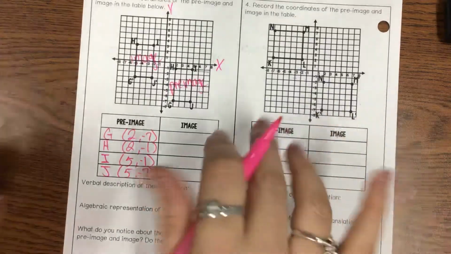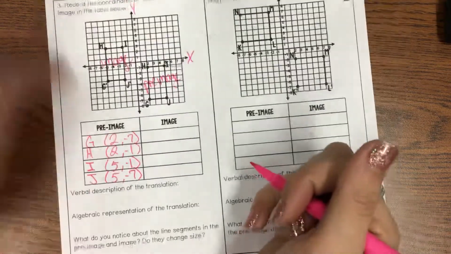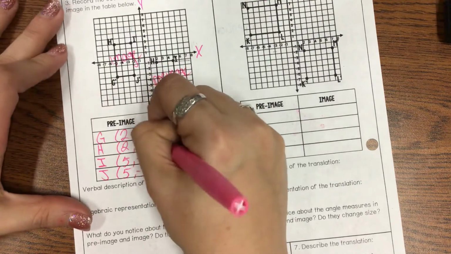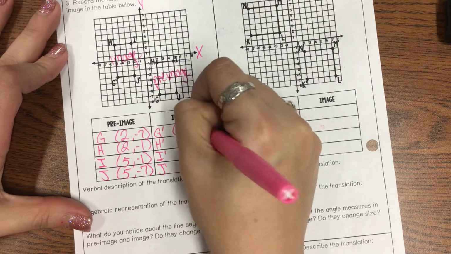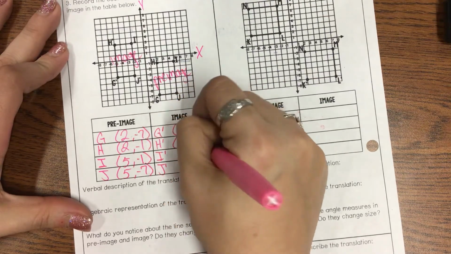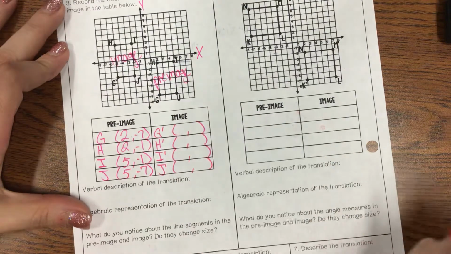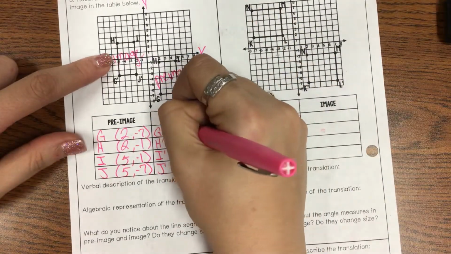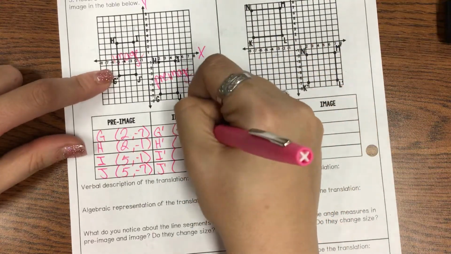Our biggest issue here is we're going to take these shapes and call this one the pre-image. We'll do the same thing for that image: G prime, H prime, I prime, J prime, and we're going to give ourselves the coordinates. So looking at G prime, it is -5. My Y number is -3.